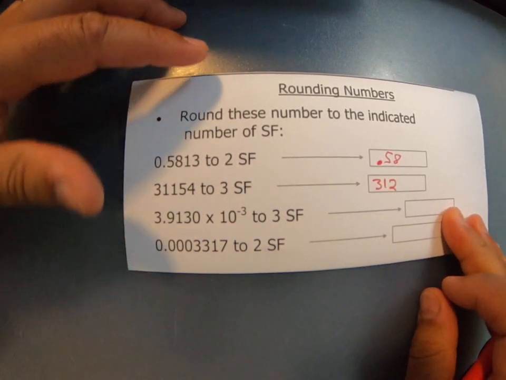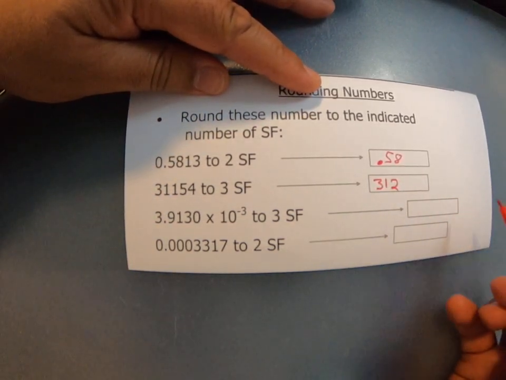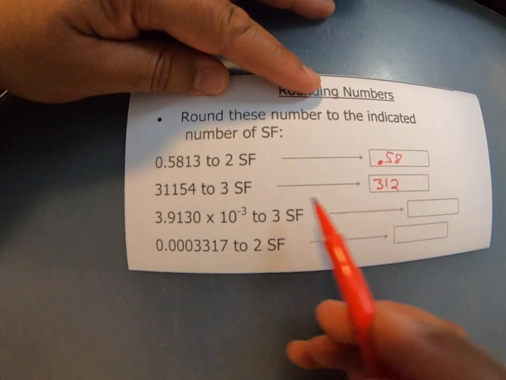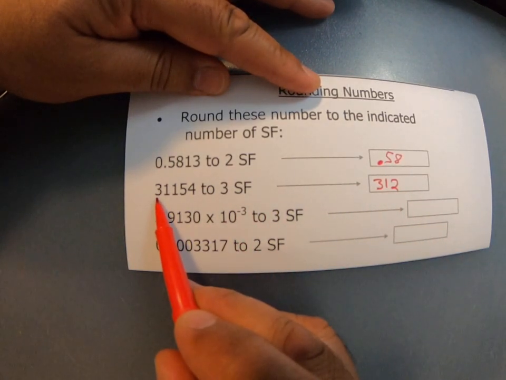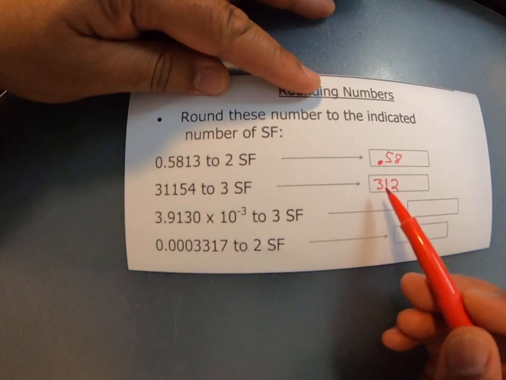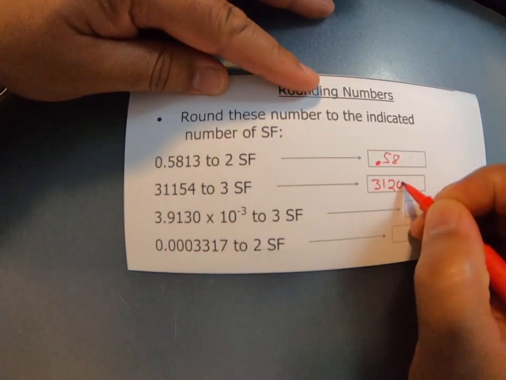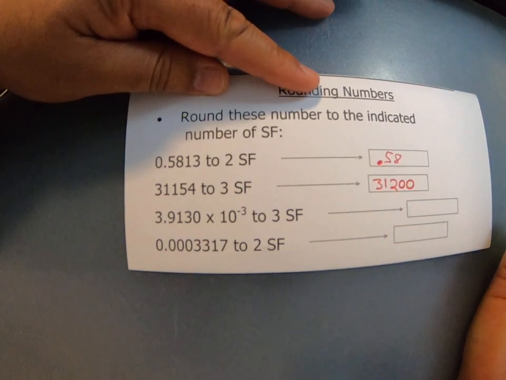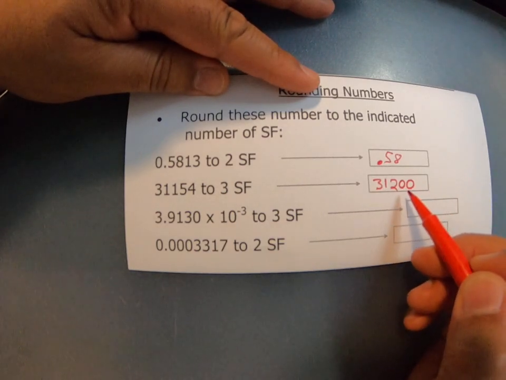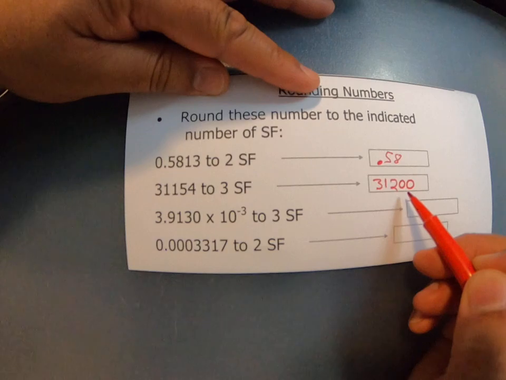Now one of the things that I think is most common as a mistake is that people just write this and you're done. Well, the number has to be the similar size. It's 31,000. If you write 312, that's not the same number. So to solve the problem, you put some zeros, and those zeros fill place, and it gives this number the size that it needs. Now, are these zeros significant? And the answer is no.